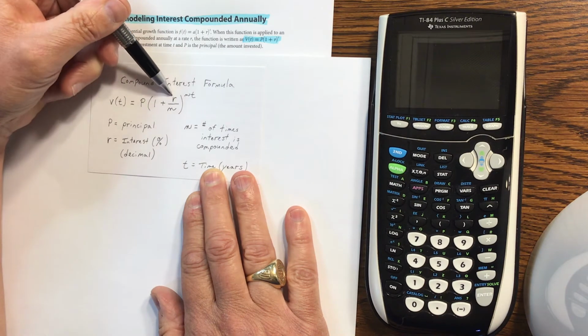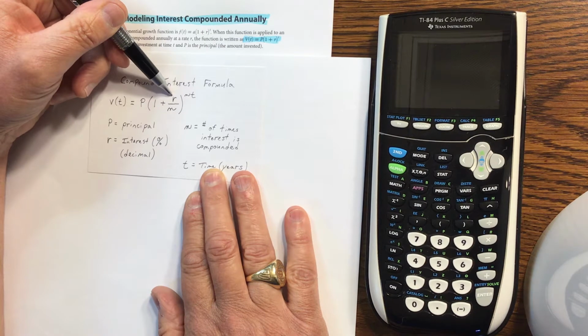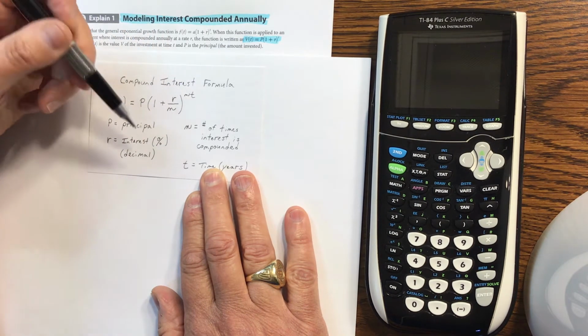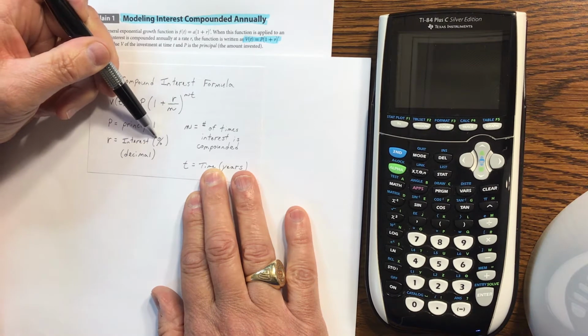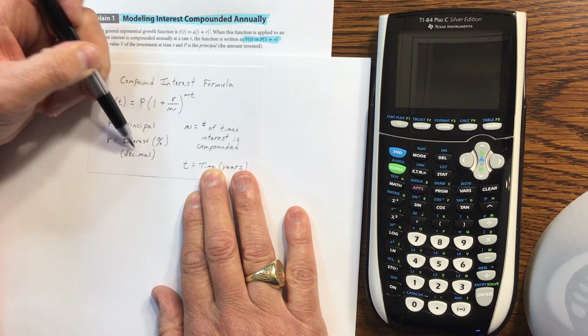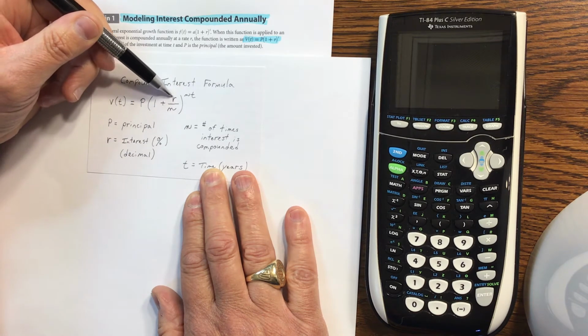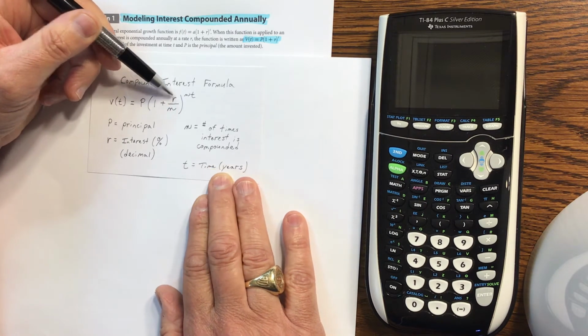Now, R is your interest rate. Again, the higher interest rate you have, the better value it is. Your interest rate is the one that will have the percent symbol, and we need to convert interest to a decimal. Just remember now, percent means per 100. So if you have something at like 25%, that's pretty high. If you want to put that as a decimal, that's 25 divided by 100, which gives you 0.25.